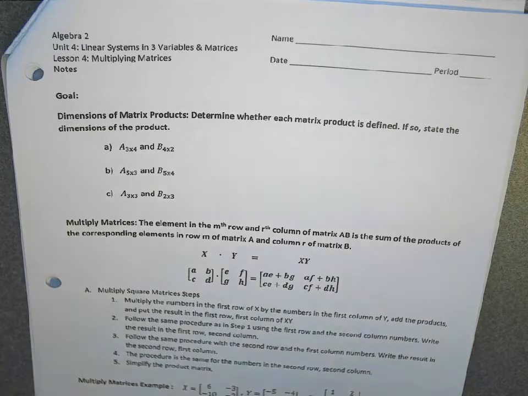So we're going to do our 4.4 notes, which is multiplying matrices. I will tell you that at first you're going to look at this and think it looks very difficult, okay? It's one of those things that you have to practice and keep practicing, and then it becomes really easy.